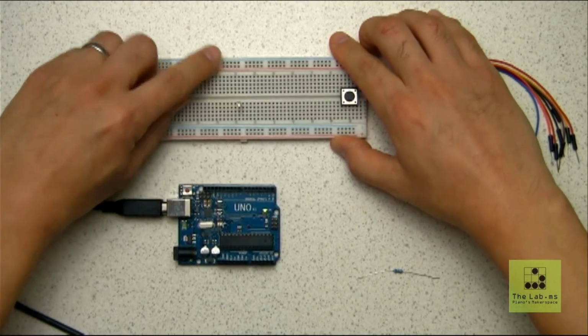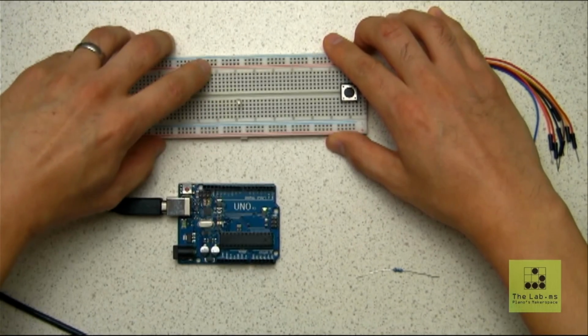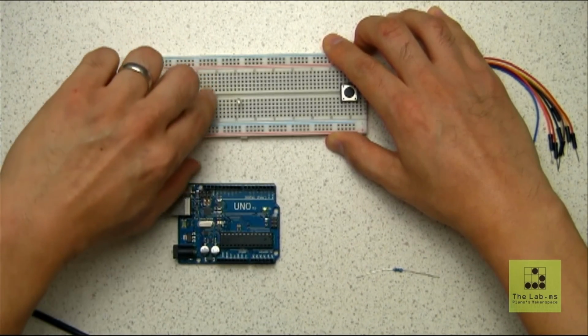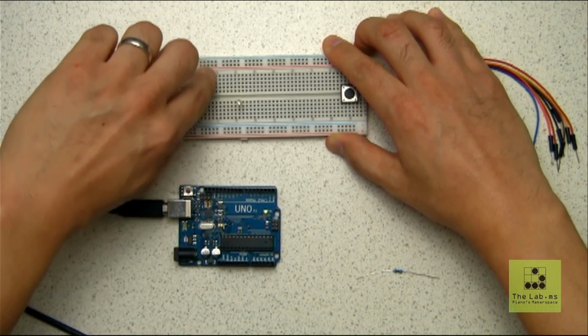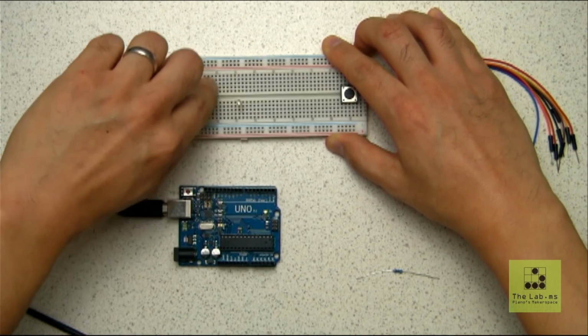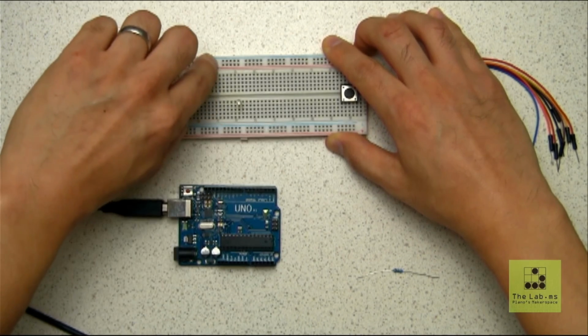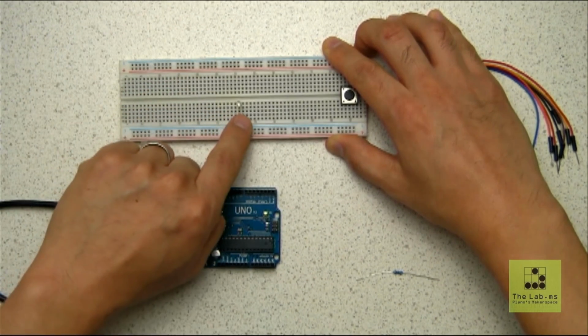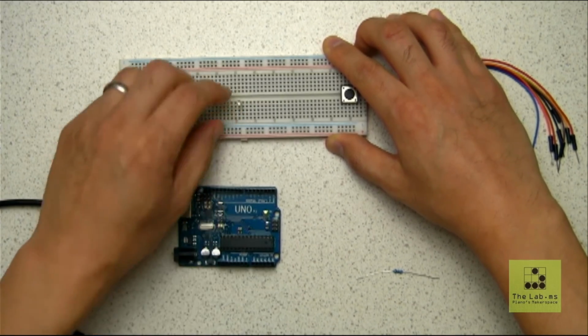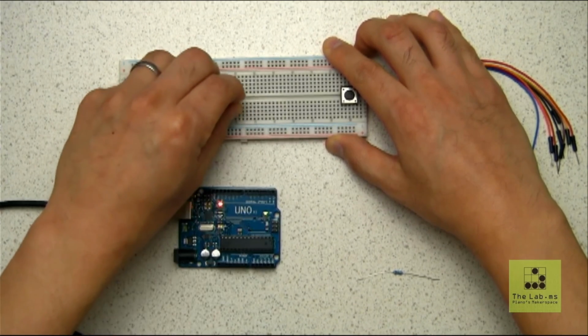For those of you who are not familiar with electronics, I will quickly go over this. Every row, or what probably looks like a column to you, is a single rail or a single connection. So anything in this row is going to be connected. So if you need the pins on something to be connected to two different rails, then you need to cross over those rows.